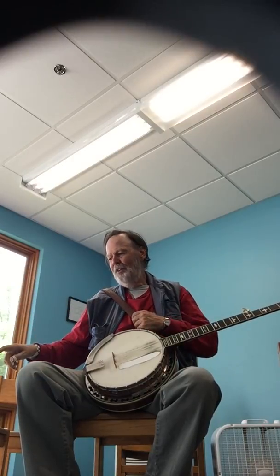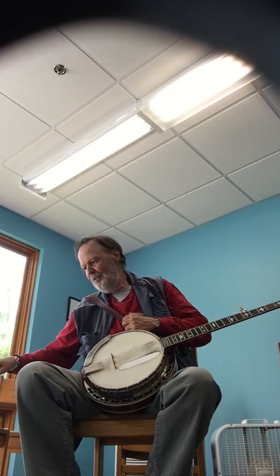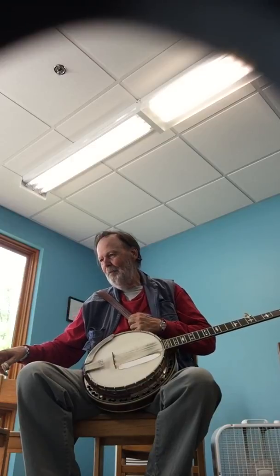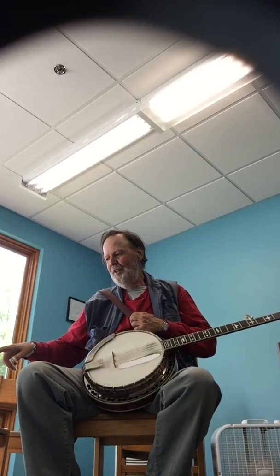The roll is the order the fingers move in, and not necessarily the strings they hit. So if we look at the next roll, which is called roll number 5, you'll see that the order of the fingers is the same. It's the alternating pattern: thumb, index, thumb, middle, thumb, index, thumb, middle.